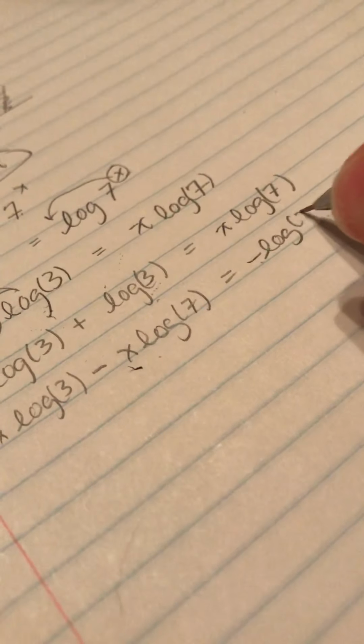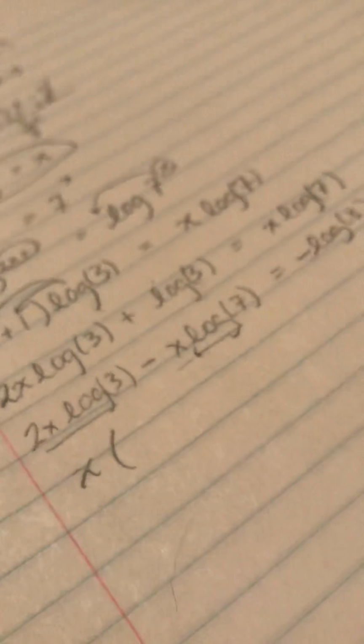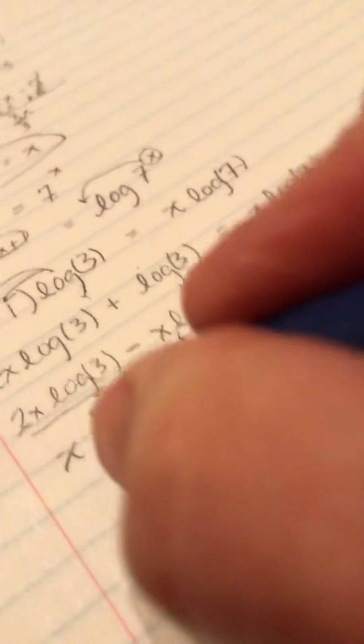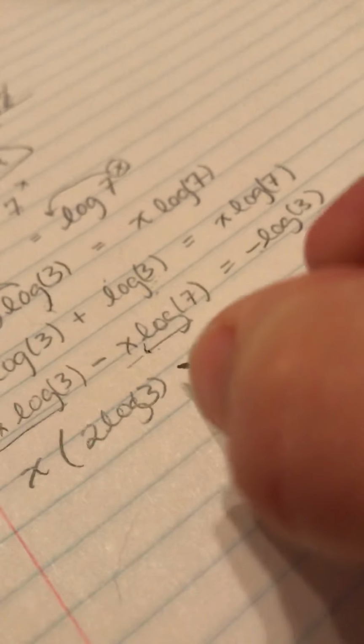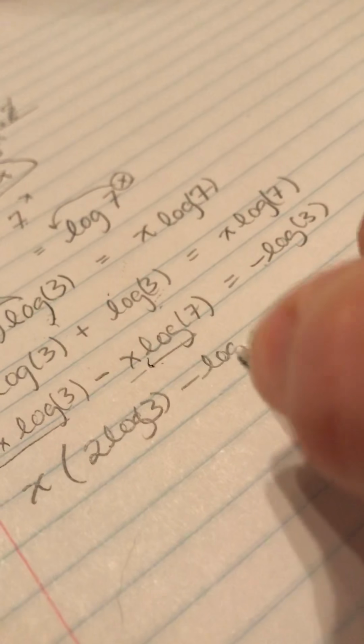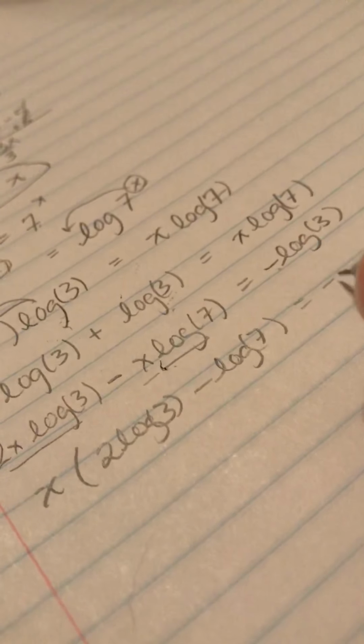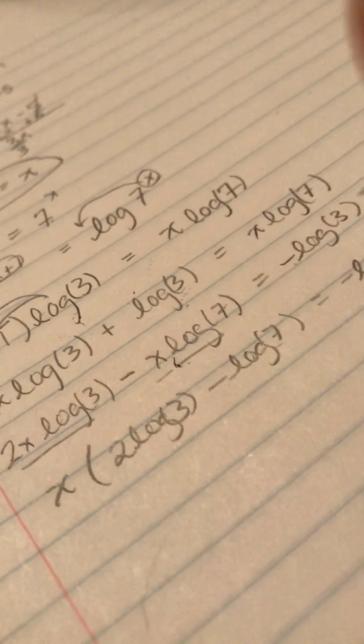All right, then these two things that both have an x in it, we can factor x out of. So x times the quantity 2 log 3 is left when you factor x out of that term, minus log 7. And that's equal to negative log 3, and we're almost done.